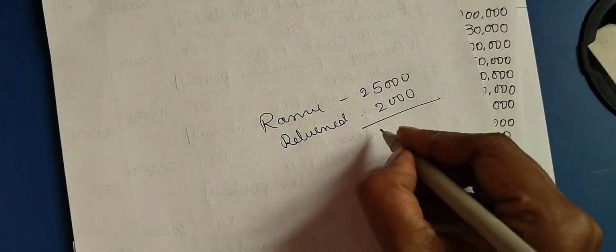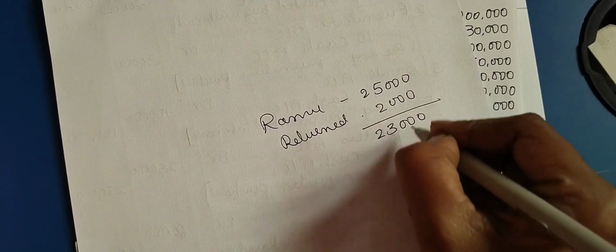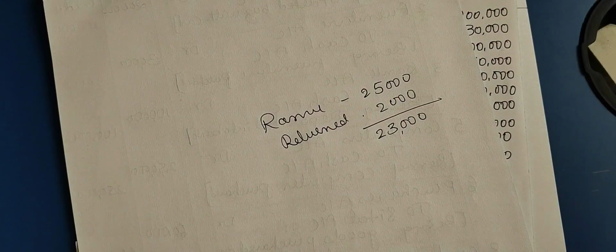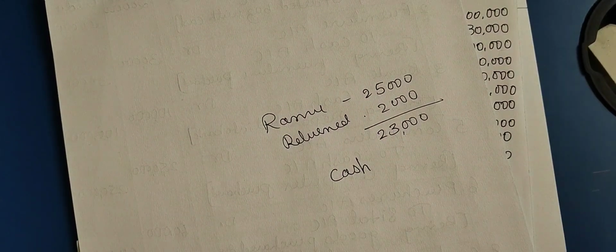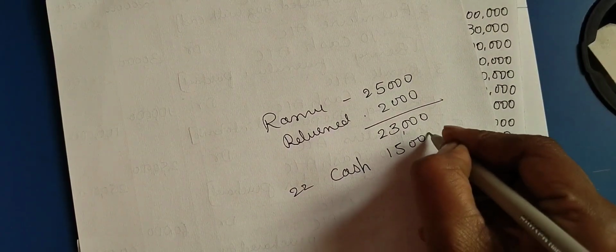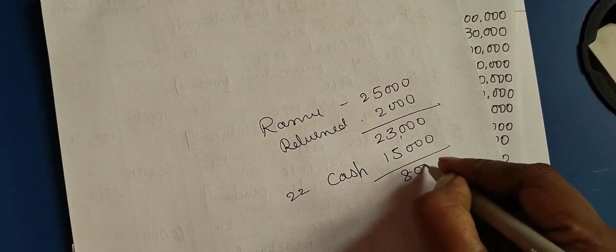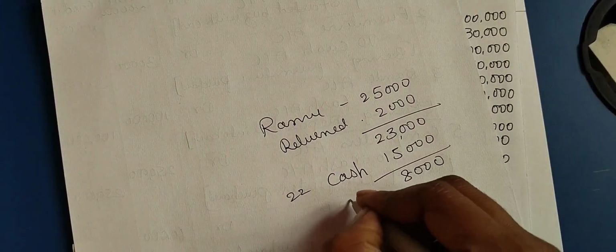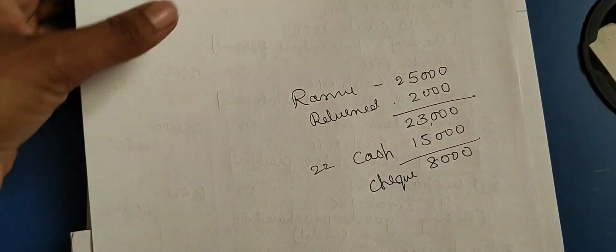So what is the balance? Remaining balance was 23,000. Now he is paying first in cash on 22nd, that is 15,000. 8,000 is the remaining balance that is paying through check. Right. Now we'll pass entry for these transactions.